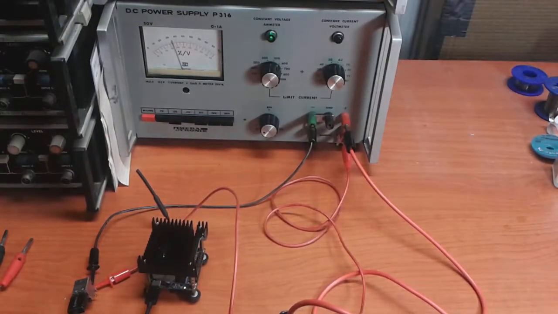Hi, this is a quick follow-up to the EEVBlog podcast number 1067 about obsolescence of the analog meters, and no one mentioned one nice feature of the analog meters.